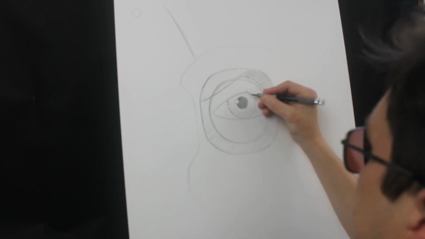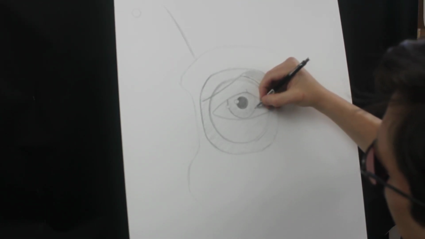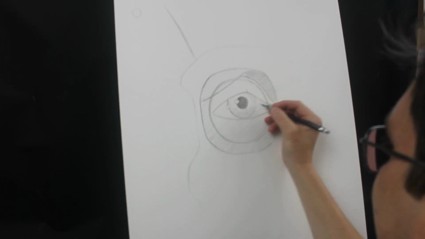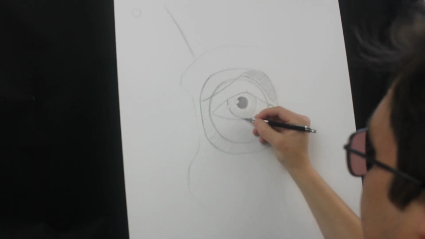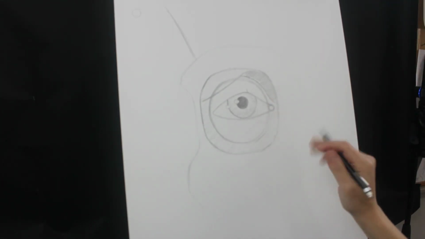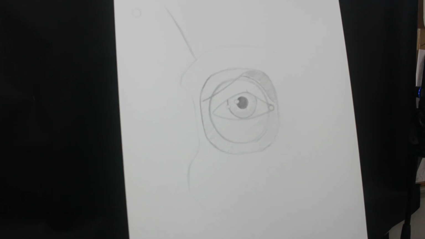Sometimes people will think, oh, brown eye means dark eye and blue eye means lighter eye. Definitely not the case. It's really just about the intensity of the value, and a good way to check value is to squint at what you're drawing and see what's lighter or darker. Think less about color and more about value.